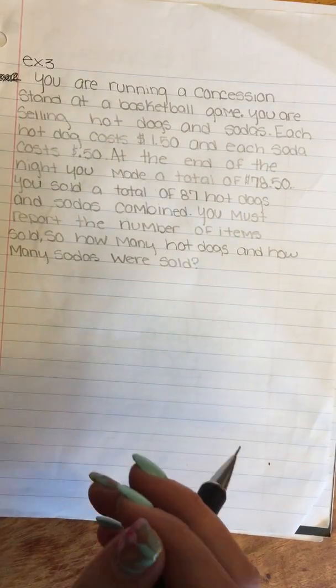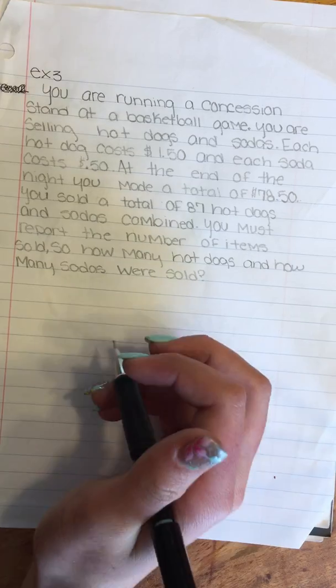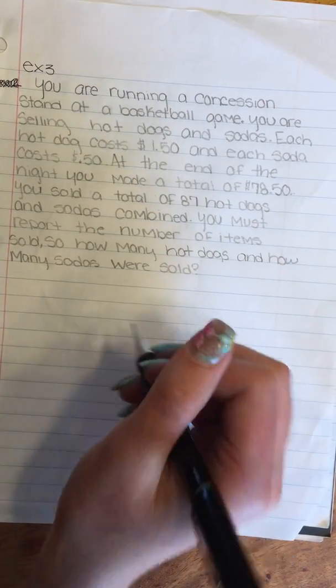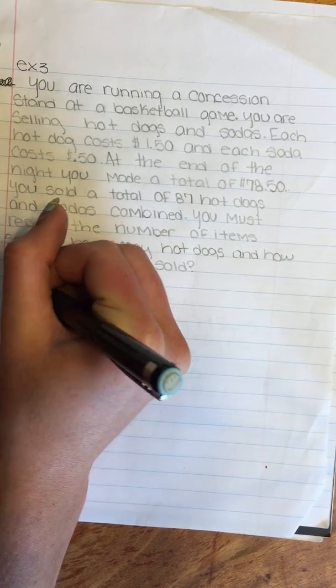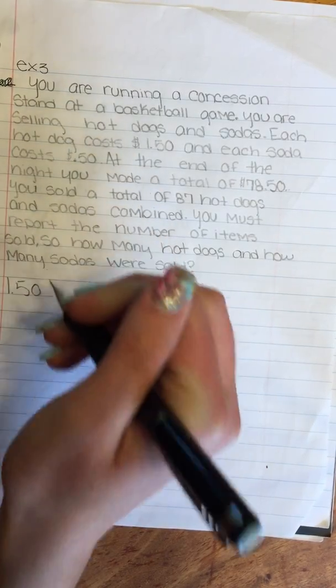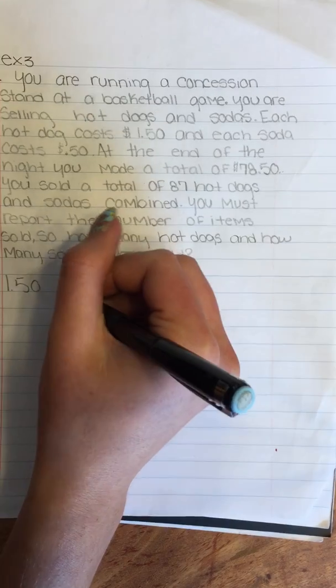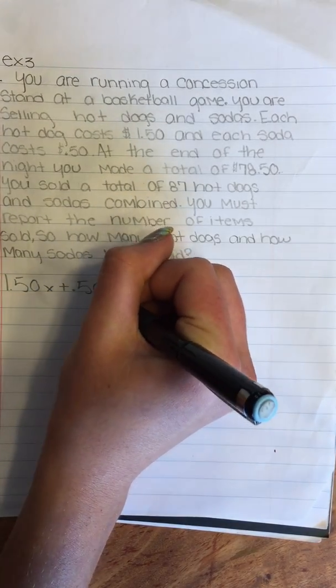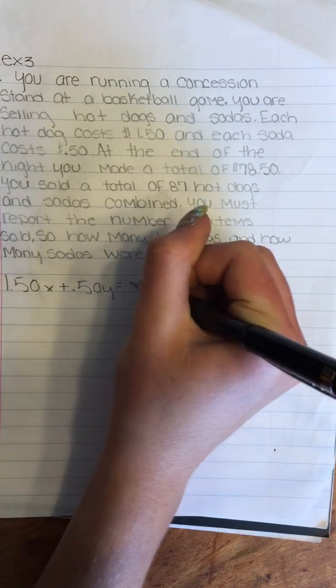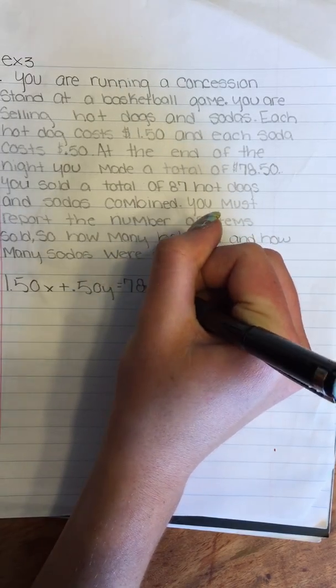So this one, you have to make your own equations. So I have mine. You take 1.50x plus 0.50y is equal to 78.50.